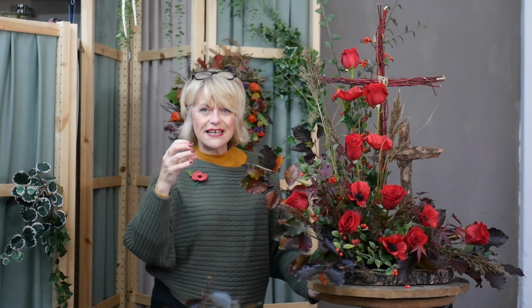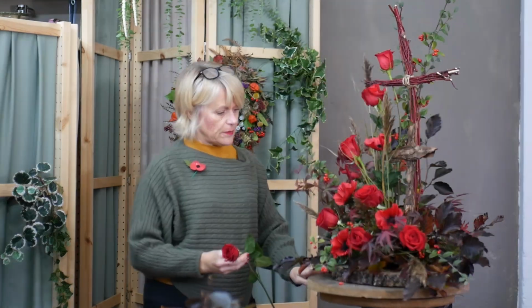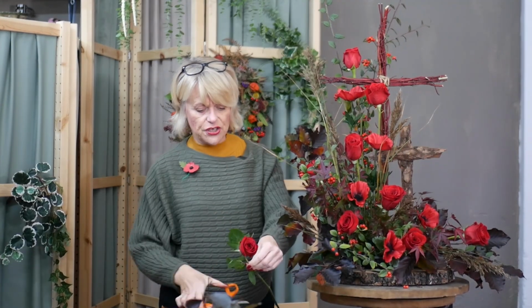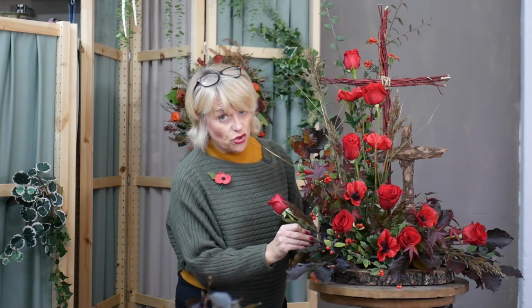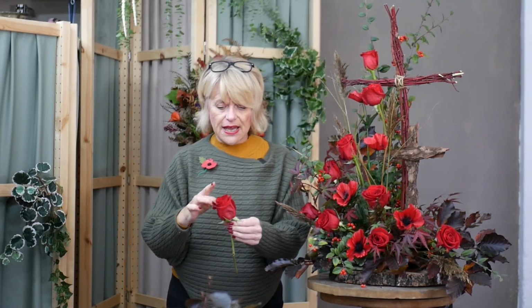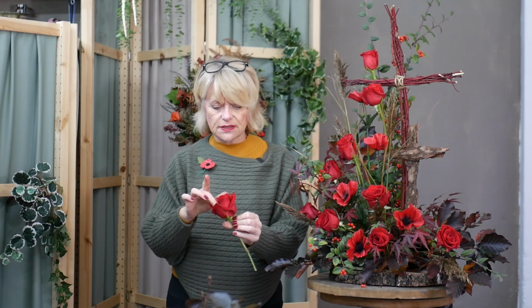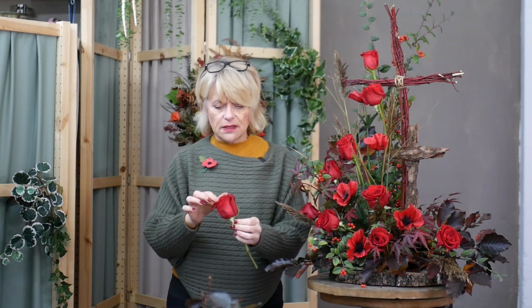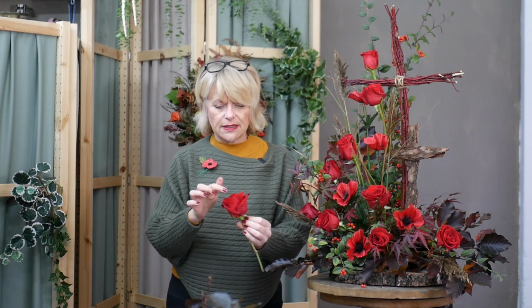There's not really a clear dominant flower in the middle, so we're going to pop one there in the centre. I'm also going to bring one in this area here because we don't have a red rose on the shorter side. And just in that little gap, where I feel we could do with something a bit more impressive, I'm going to add in a rose, and I'm just going to tease it apart a little bit.